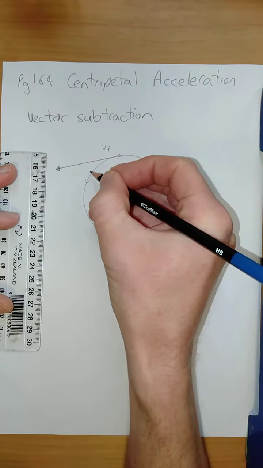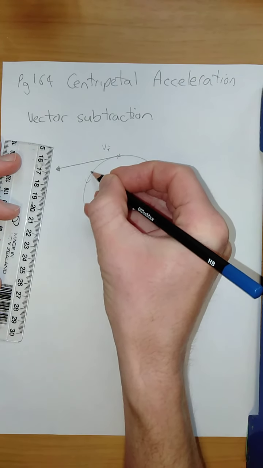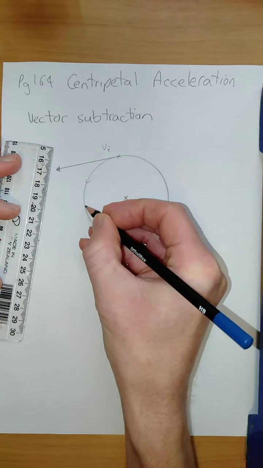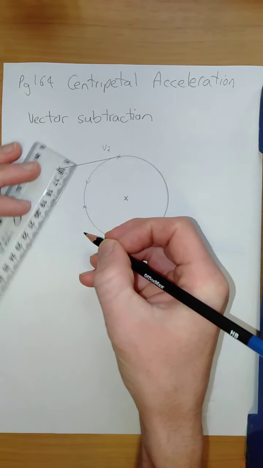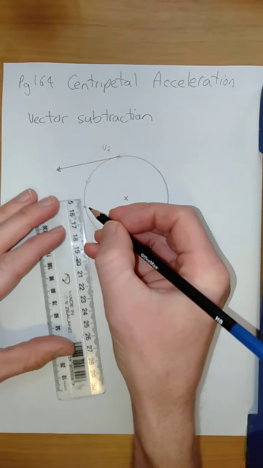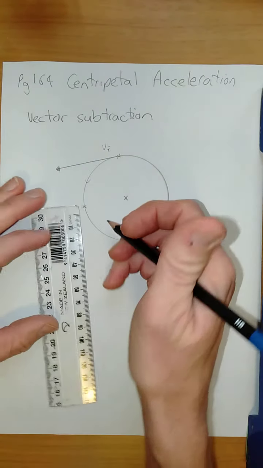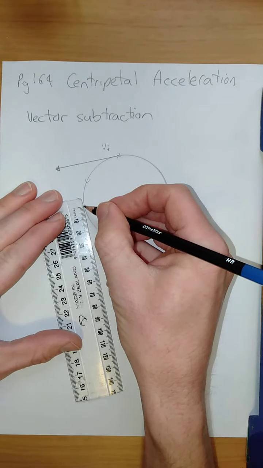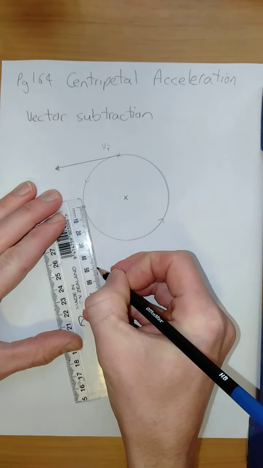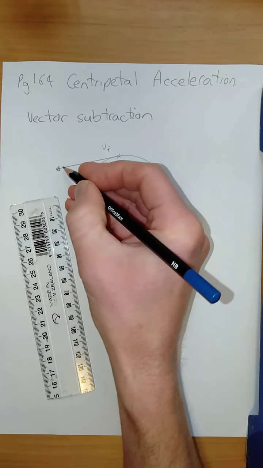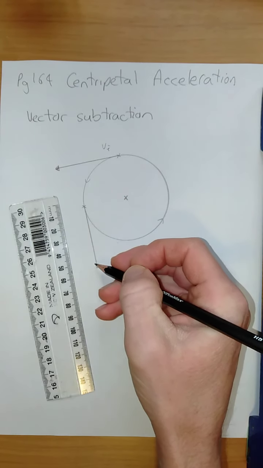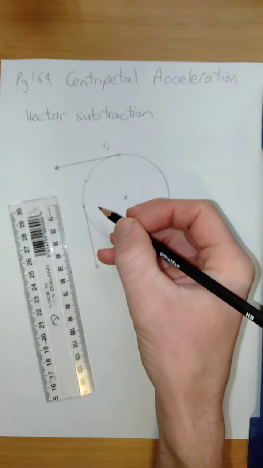Once it's had a little bit of time, the object has moved from there around to, we'll say, this point. Remember, it's moving the whole way around, but we're going to analyze it again at this point. So I'm going to draw my vector, which will be exactly the same length, but now the direction has changed. It's now going down here. Still 50, which represents that it's doing 50 meters per second there, but you can see the direction has changed.